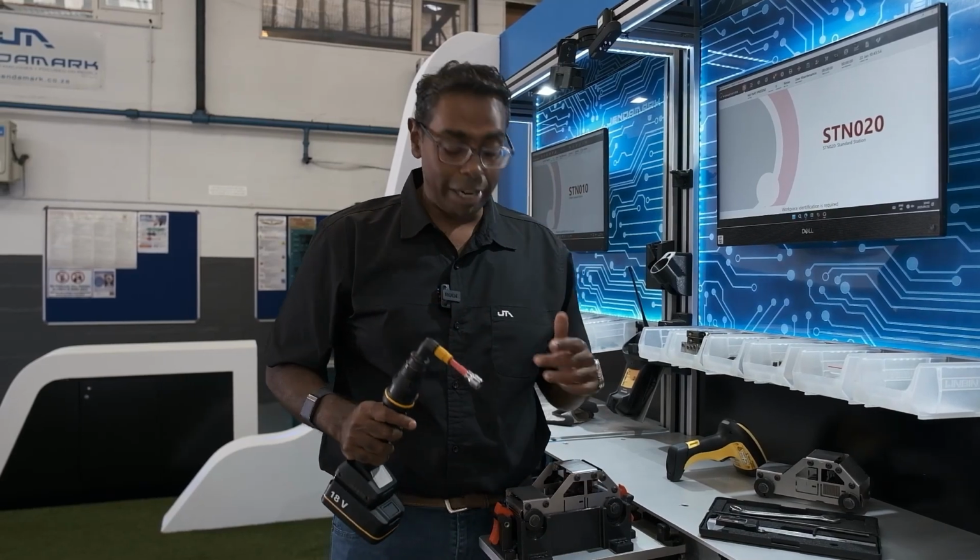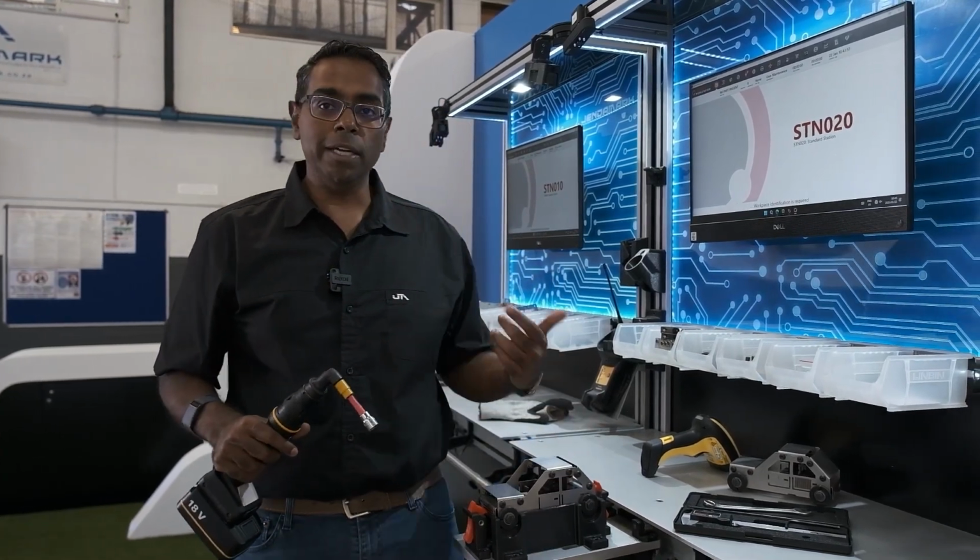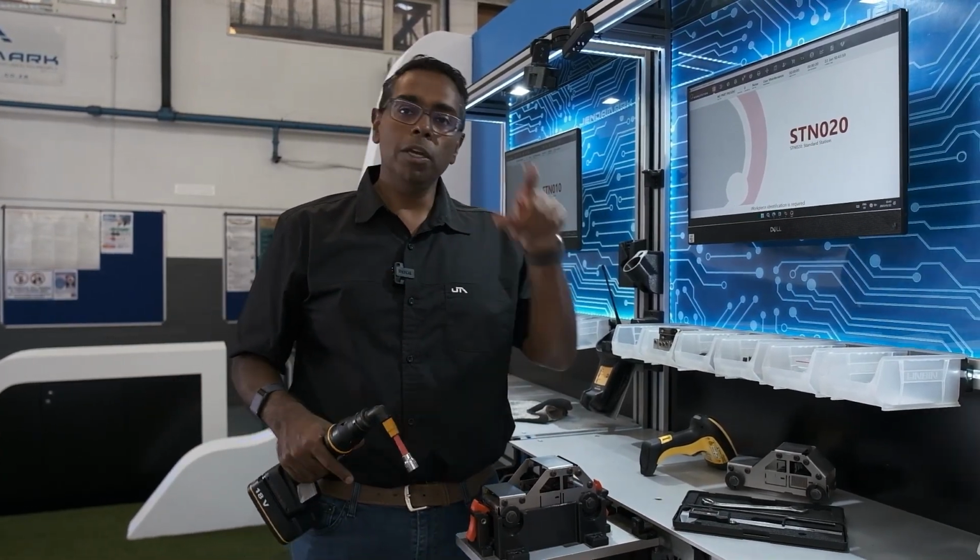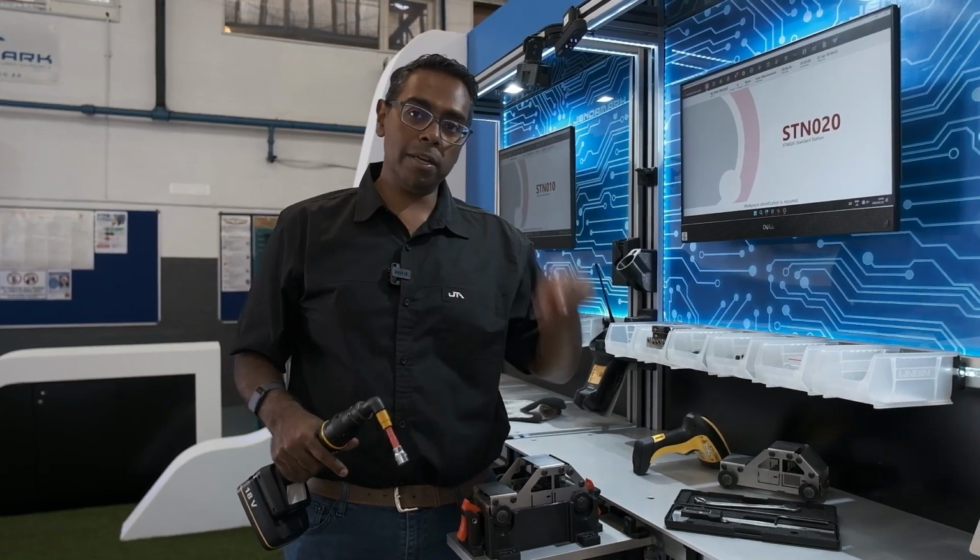What happens in a typical factory is that often many bolts need to be tightened in a specific sequence. Imagine your wheel bolts. You don't tighten in a circle, you tighten in a zigzag. This is a bolting tool.